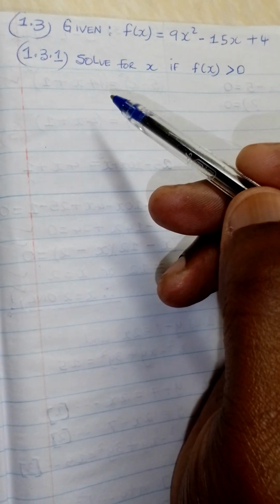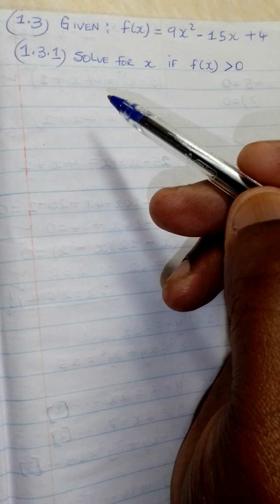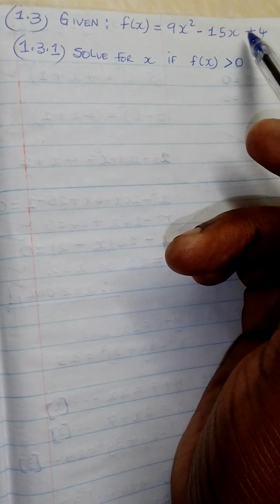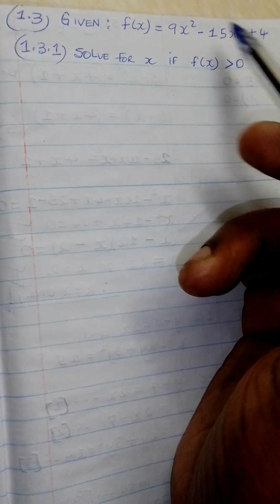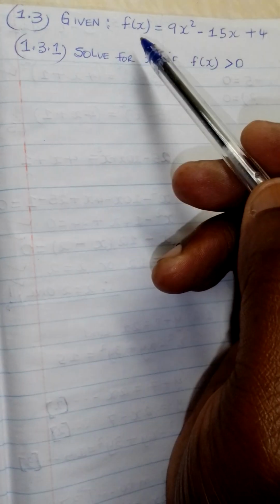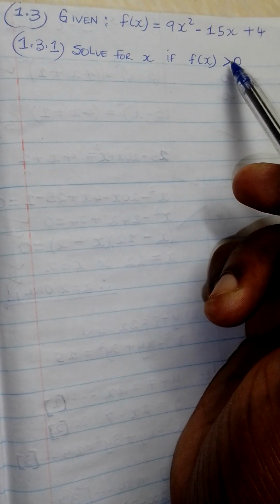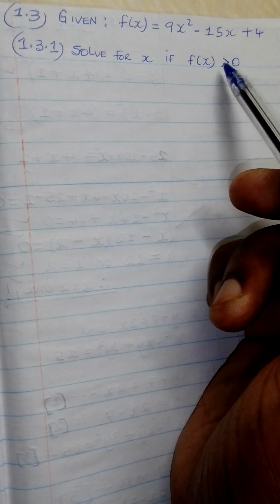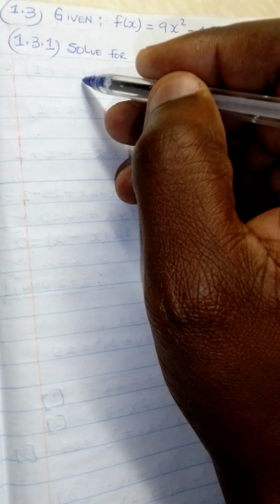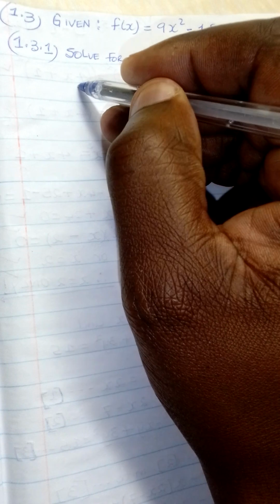Okay, so for this question, we're given a quadratic equation, and then we are asked to solve for x if that equation is given to be greater than 0, right? So, okay, this is a normal quadratic equation.